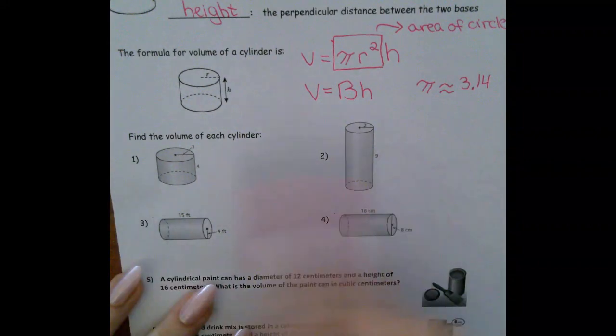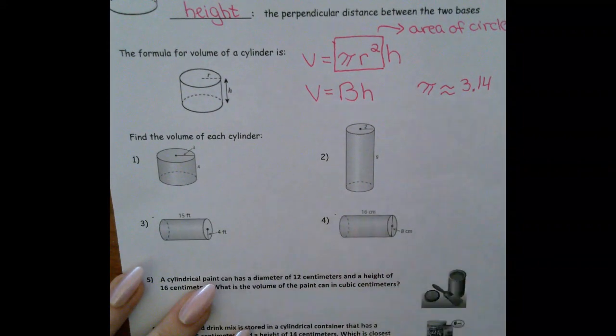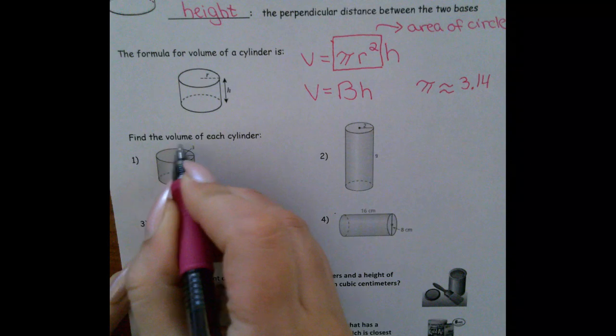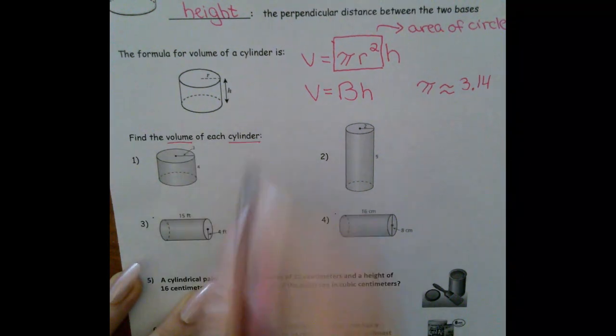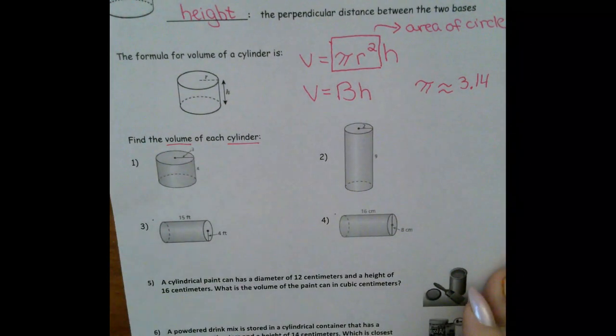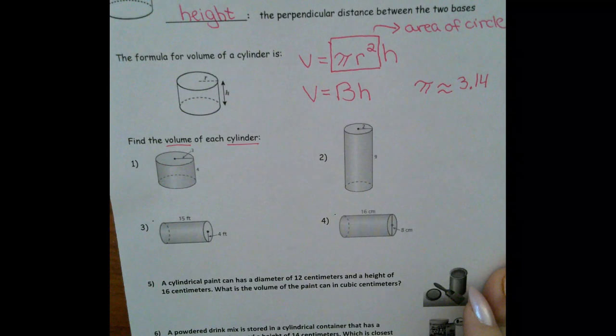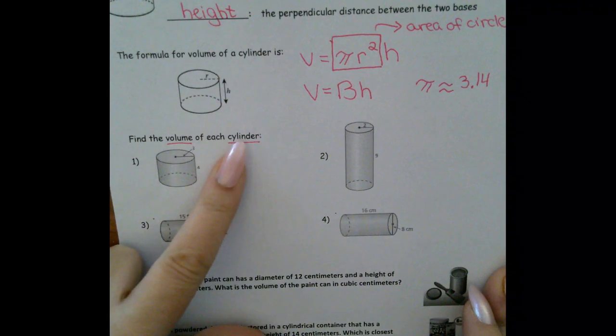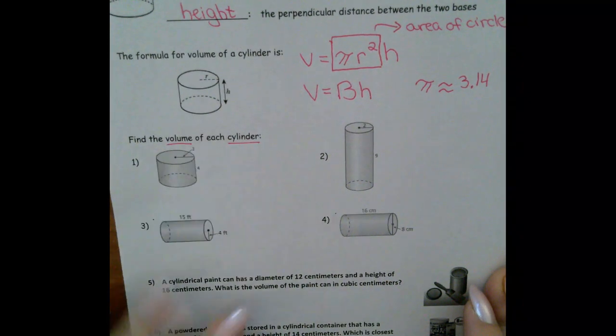All right, so 4 examples here, starting out with the picture. Again, you do have to know how to interpret the picture, know what the different parts of the cylinder are. For each of these, we're going to solve for the volume of the cylinder. Yesterday I said, in order to find what formula you're using on your formula sheet, you need to know the shape and what you're solving for. So the shape is the cylinder, and what we're solving for is volume.